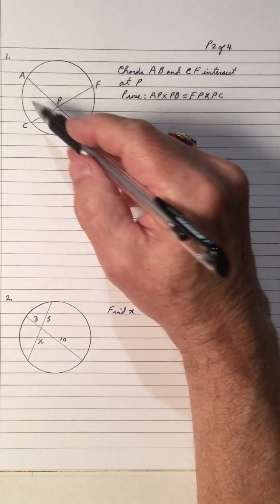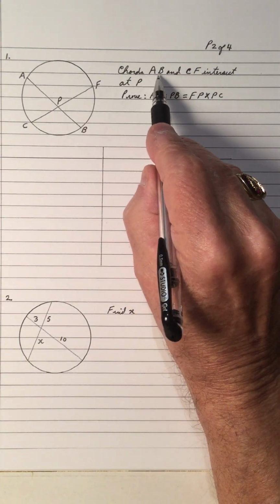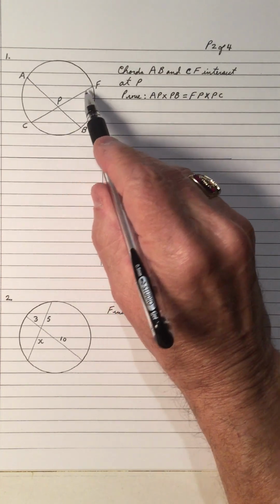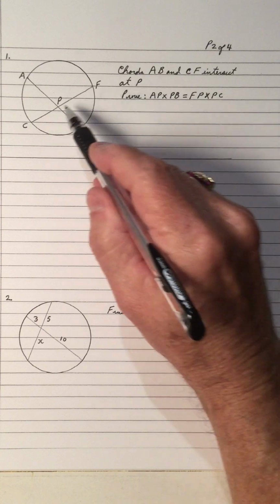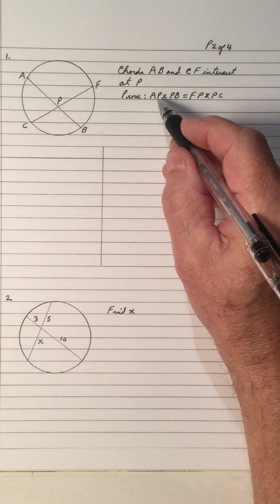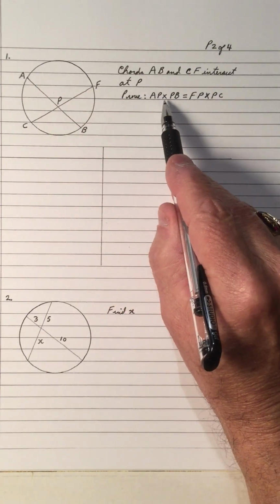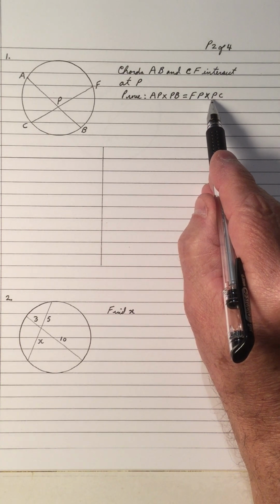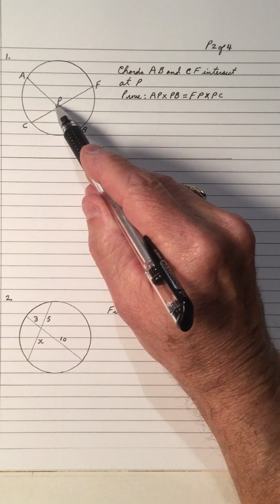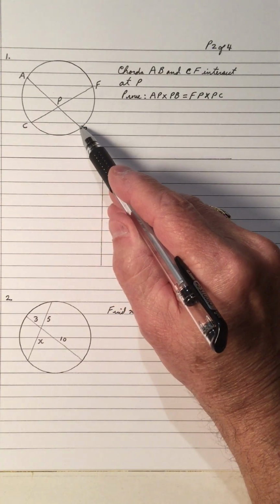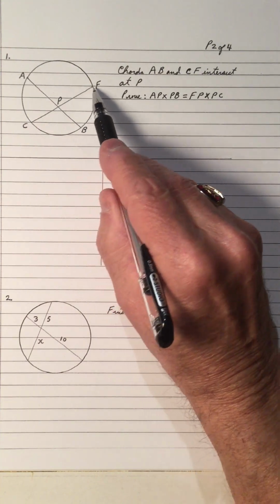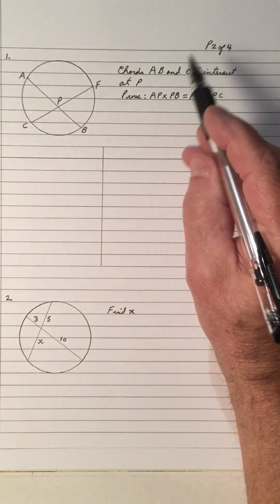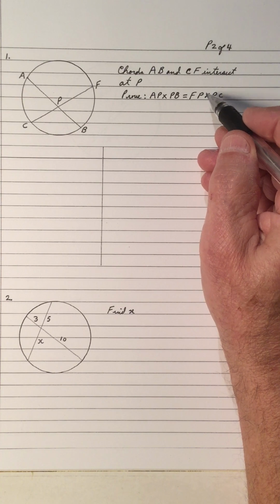Number one, we have a circle and it says the chords AB and CF intersect at P. Prove that AP times PB equals FP times PC, the product of the chords.